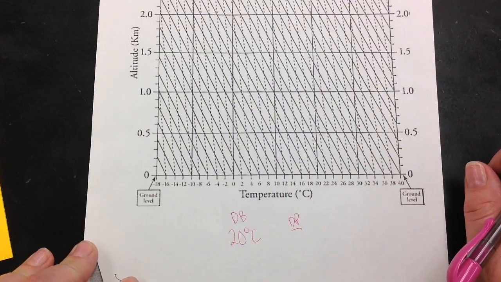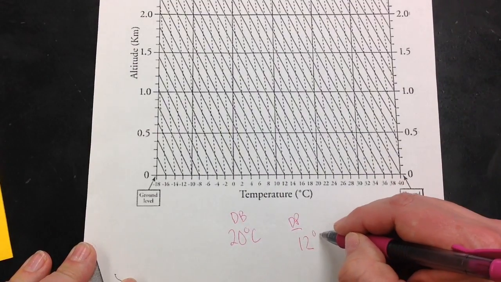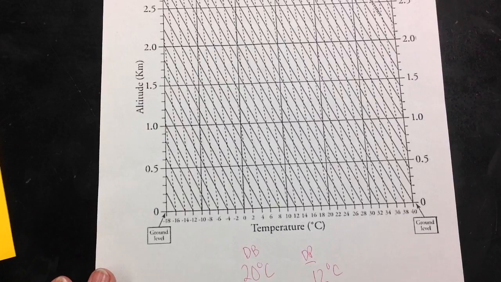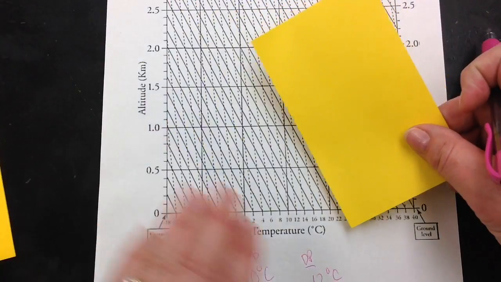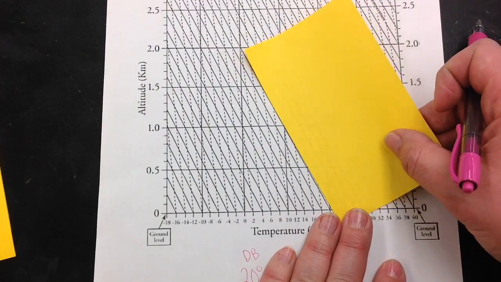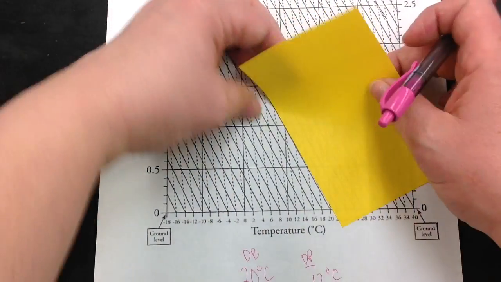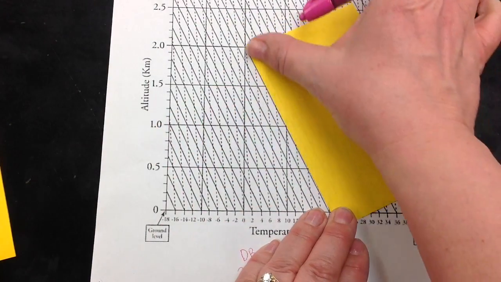and the surface dew point was 12. So what you would do is you are going to follow the solid line up, and so I use some sort of straight edge. So here I have a little sticky note. You can use a piece of paper, whatever you'd like, that I'm going to use to follow along with the solid line and make sure it stays right on that line for you.